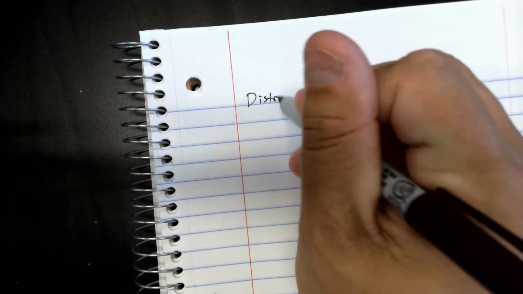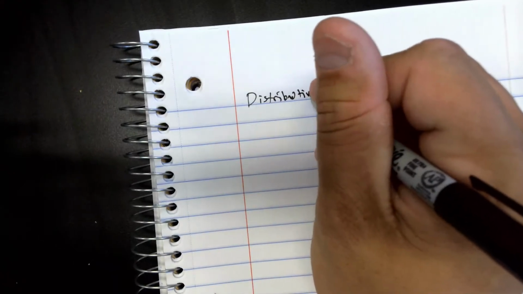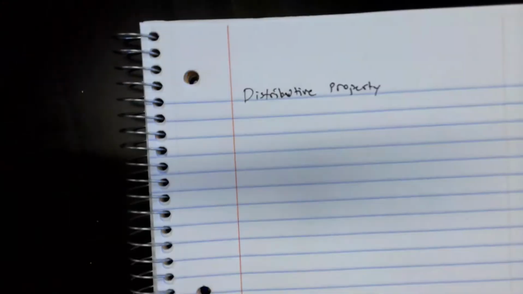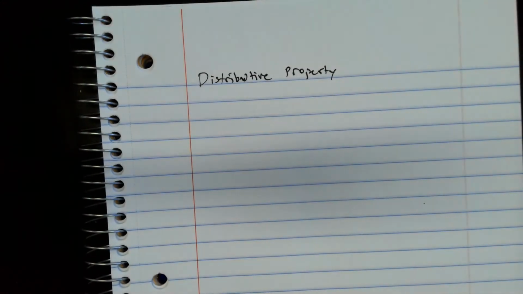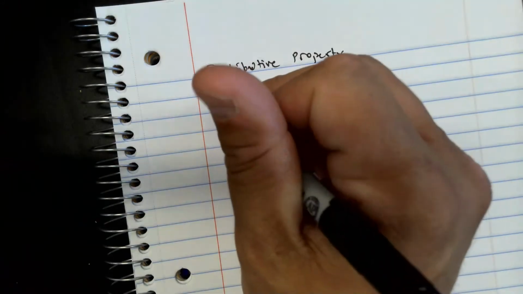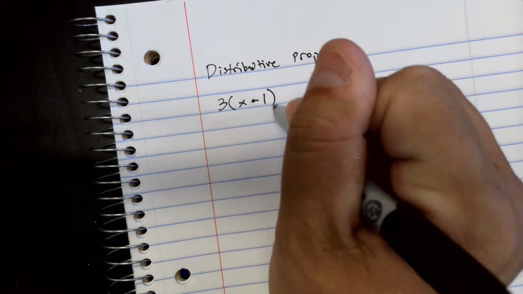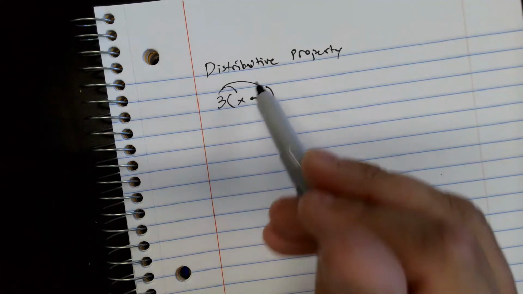Yesterday we learned a lot of different distributive properties. Today we're going to learn the distributive property at the very first. Now most of you should be extremely familiar with the distributive property, right? The distributive property is when you have something on the outside of a set of parentheses. All you're going to do is distribute it to what's on the inside, right?